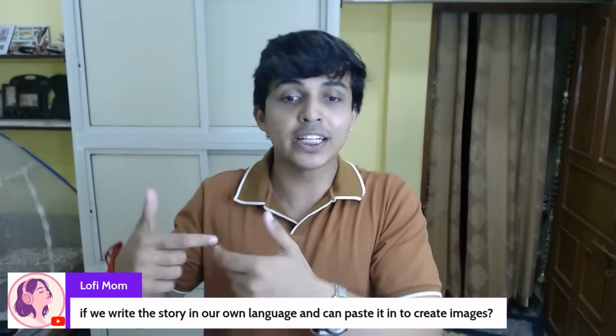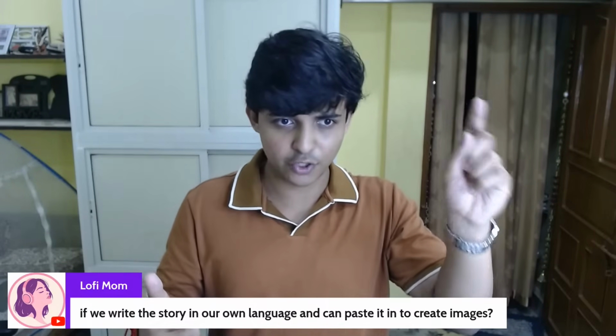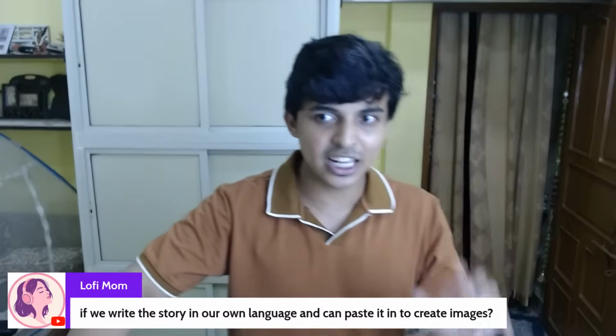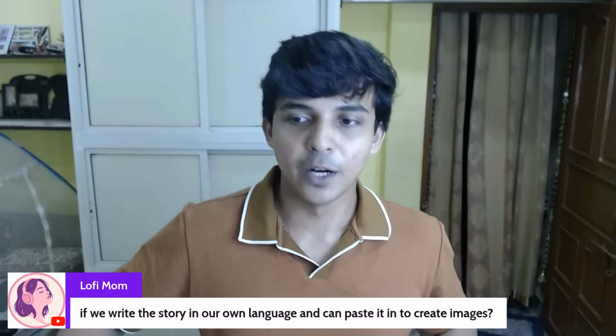And then when you're creating into a flipbook, just like I showed, you can change it to German and all that. You can convert it into that language. That's what I would suggest. That's the best workflow.